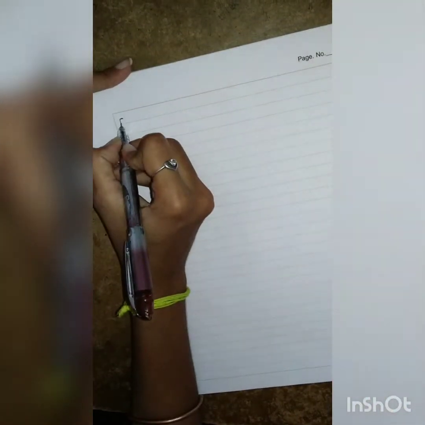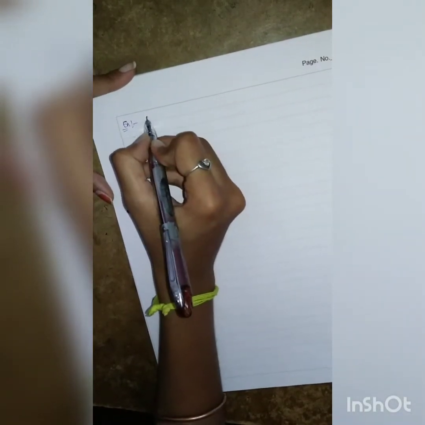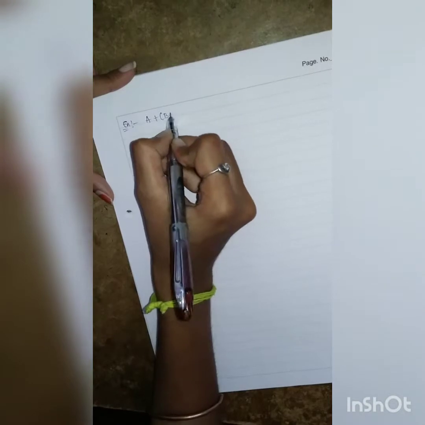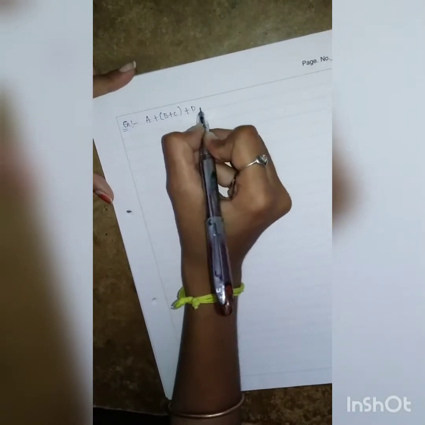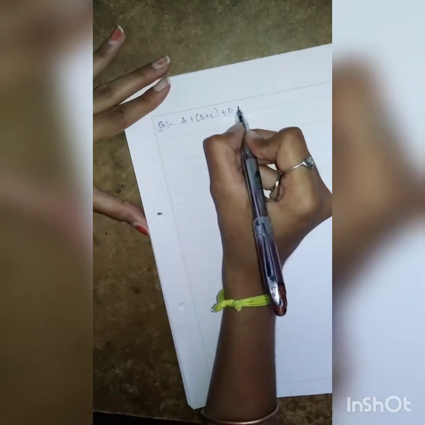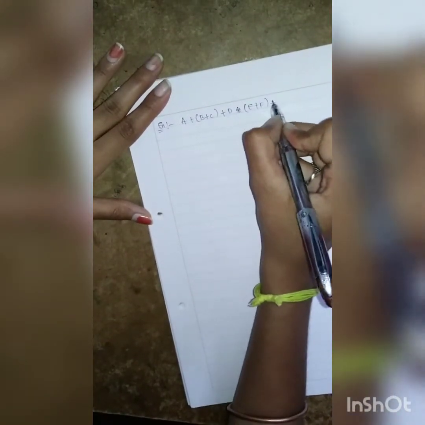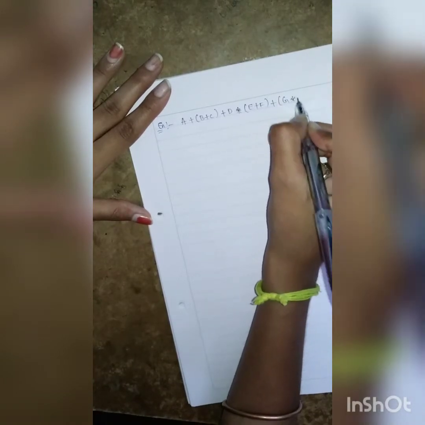Now let's take a bigger example and try, so that you will get to know. Let's take a plus b plus c plus d into e plus f plus g into h.